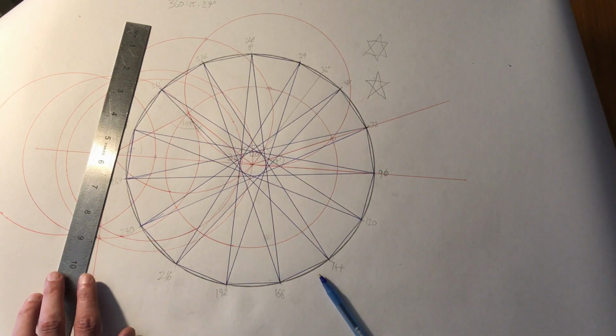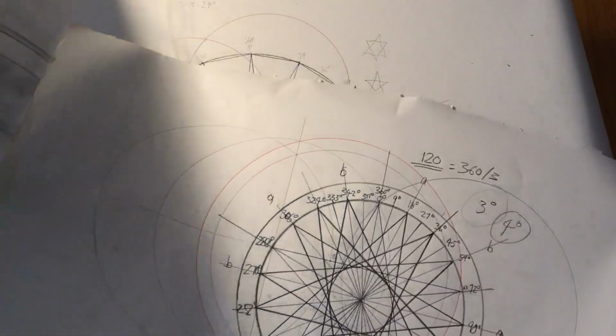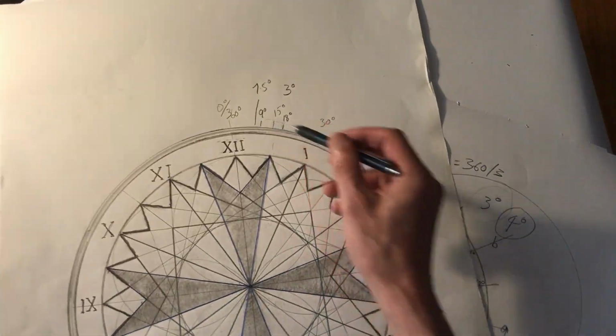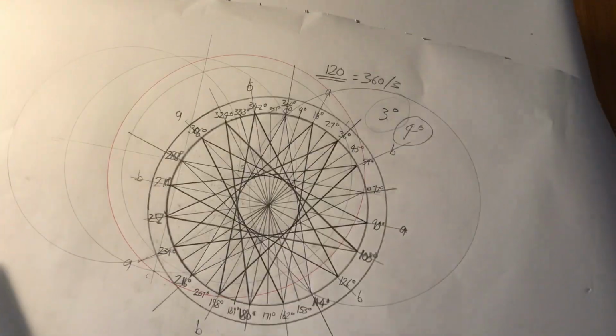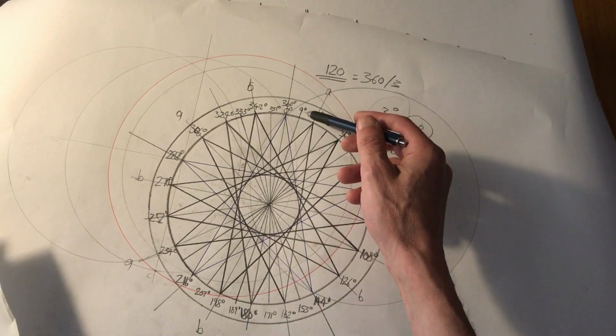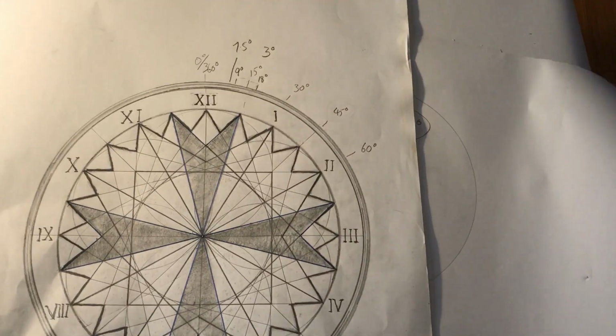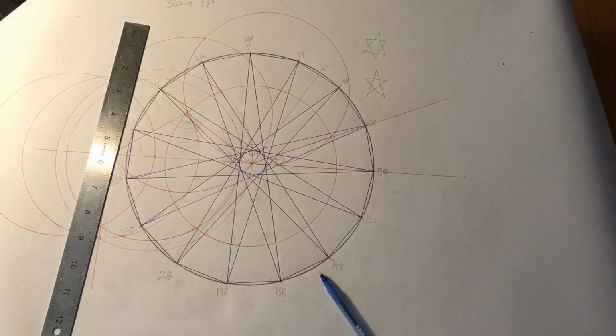Now that is a bit of work, but compared to using a 24 pointed star to get the 15 degrees, and then using a 40 point division to get down to the 9, it will be a simpler construction. It's still going to be a lot of work, a lot of lines, so I'm not going to carry on.